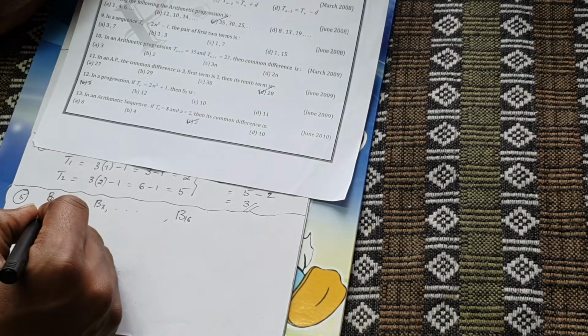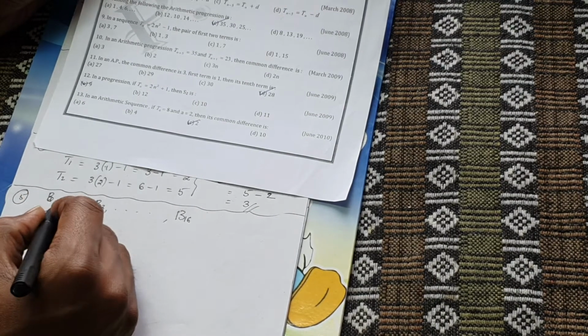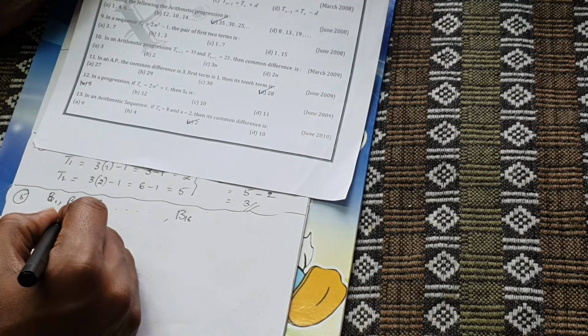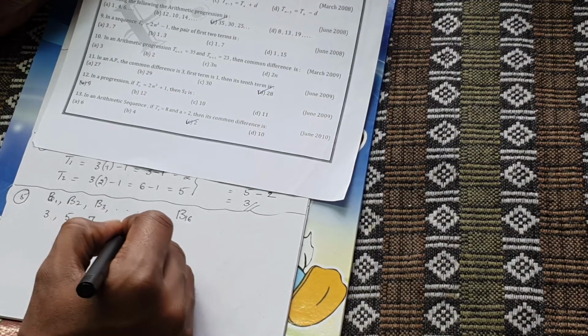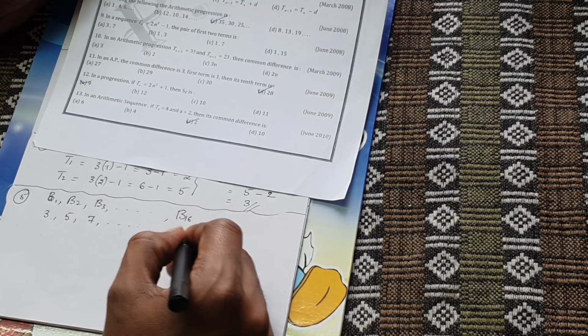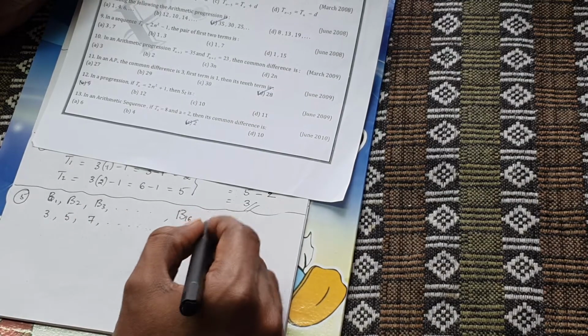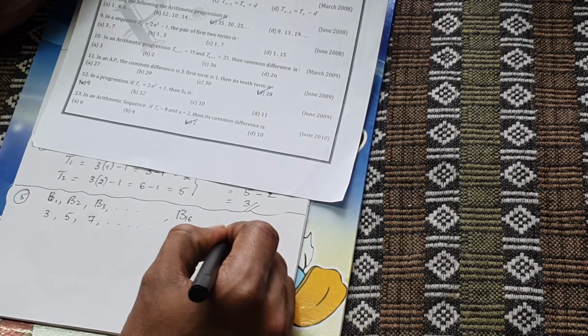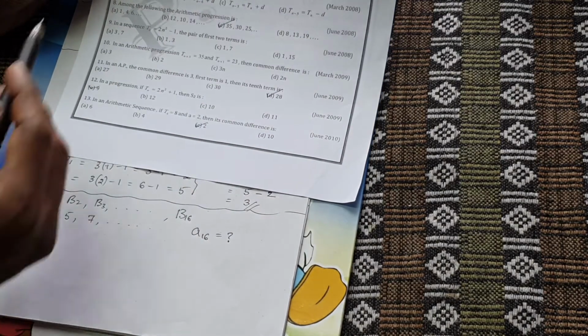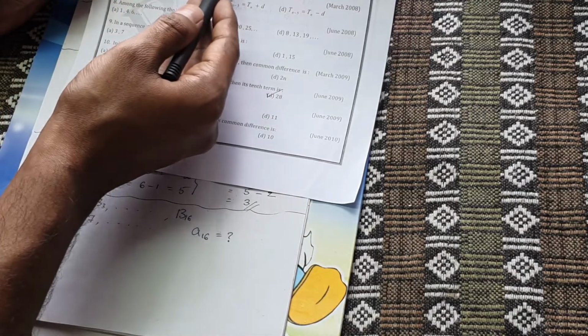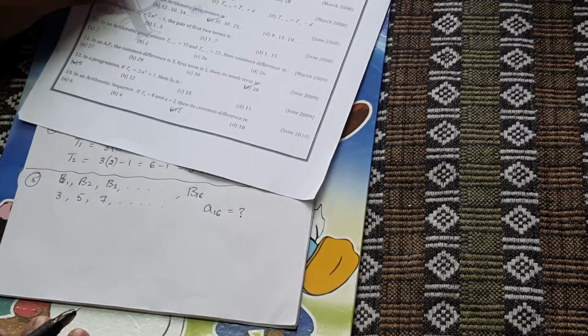In the first box you place 3 marbles. In the second box you place 5 marbles. In the third box you place 7 marbles. Now the question is, in the 16th box, that is A16, is unknown. The options given are 66, 33, 31, 35. Now we are going to solve this.